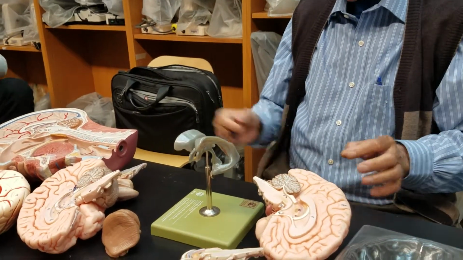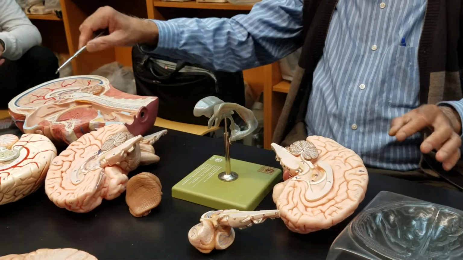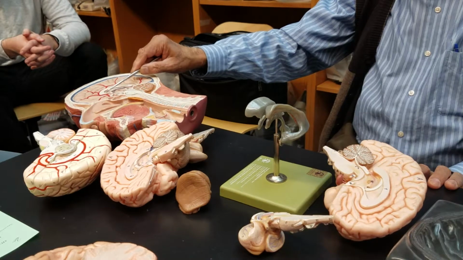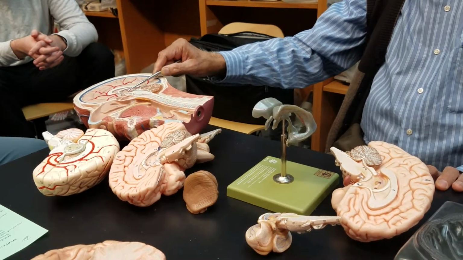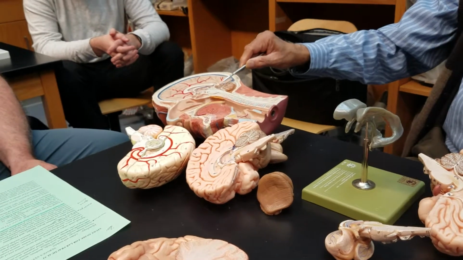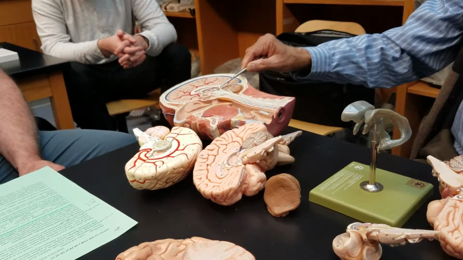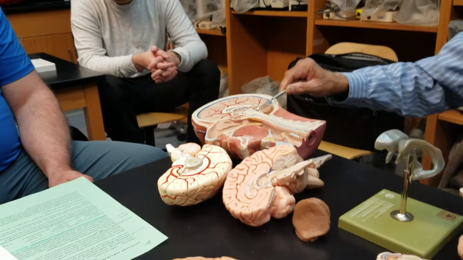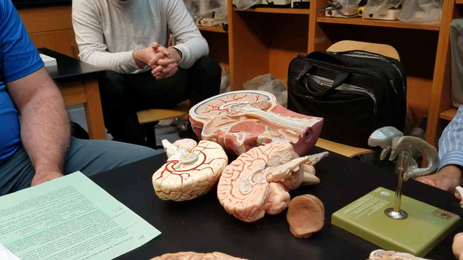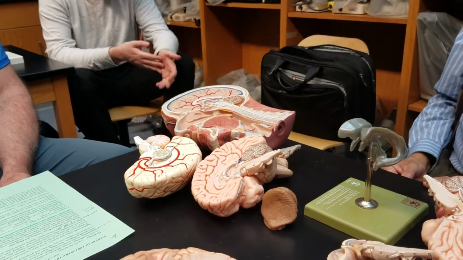And you can see clearly in these models, this is the lateral ventricle, here is the third ventricle, here is the fourth ventricle, and this is the cerebral aqueduct. The fourth ventricle is connected to the central canal of the spinal cord.